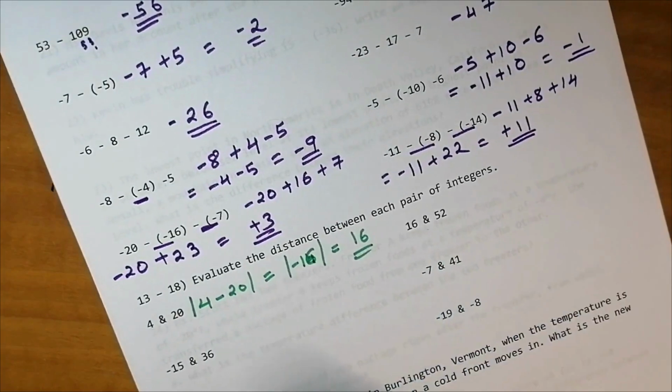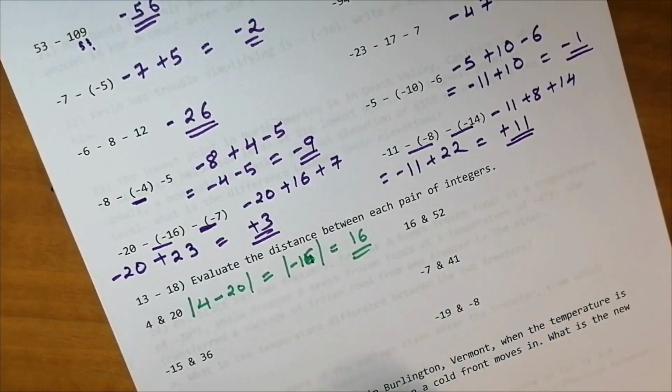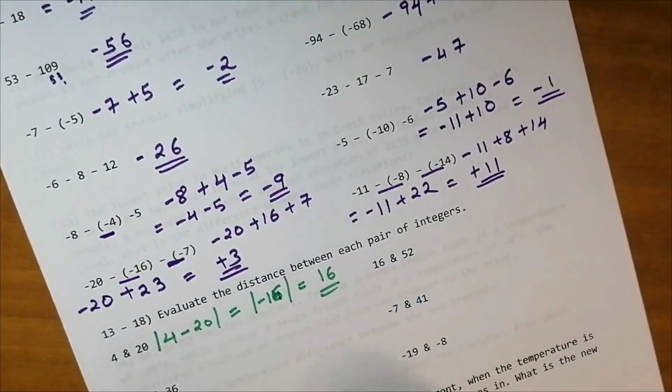Look, these numbers are very big, so doing it on a number line becomes a lot. This could be done easily because the difference is not a lot, but all these numbers are too big to be done on a number line. So let's just follow the absolute value method here.